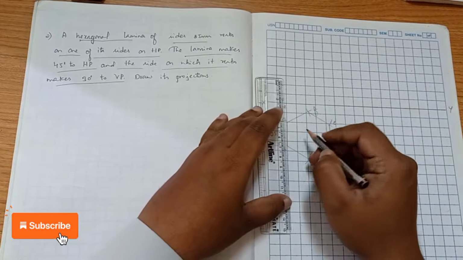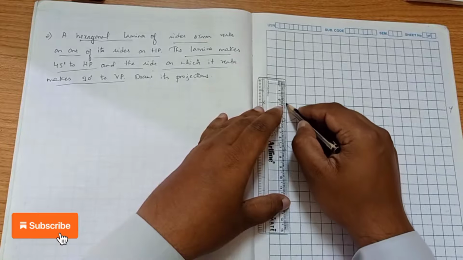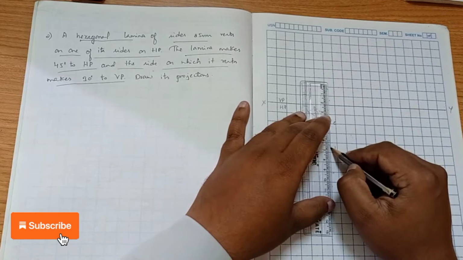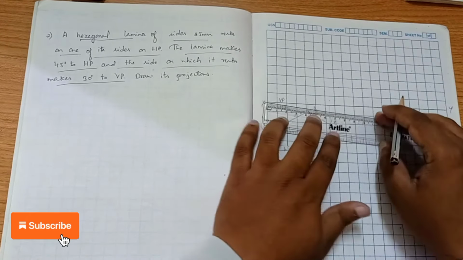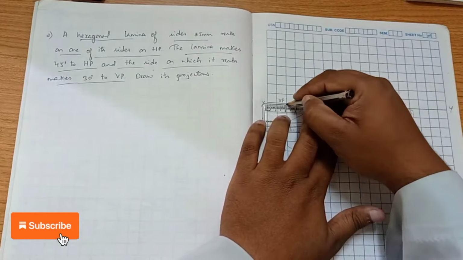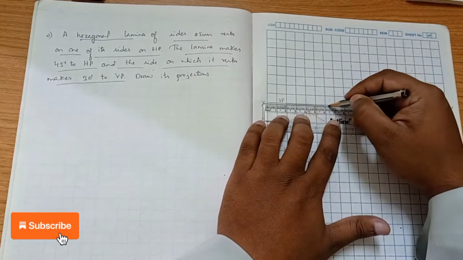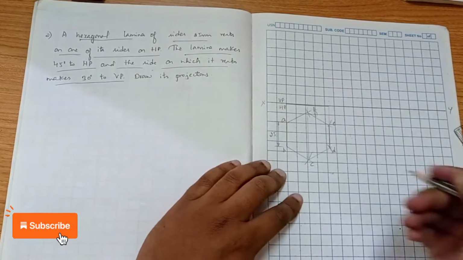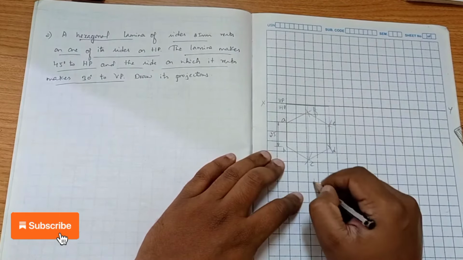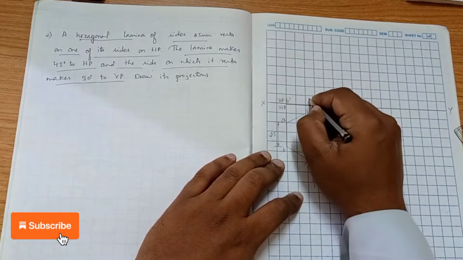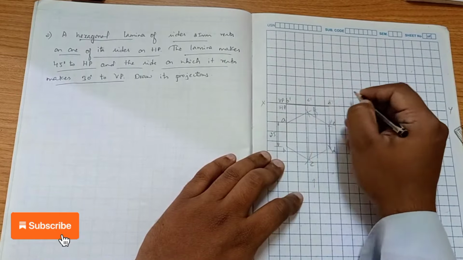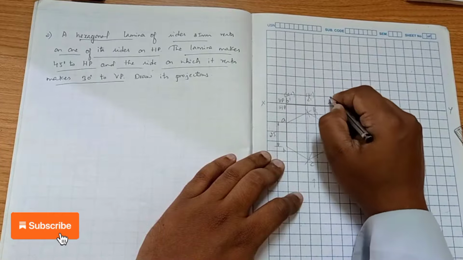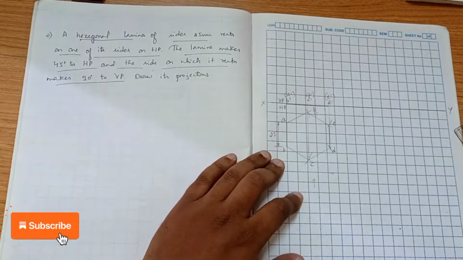It's 25. Okay, so we get the front view here. So this is for the front view. So here from this end we are able to see B dash, C dash, and D dash, but A dash, F dash, and E dash are not visible.